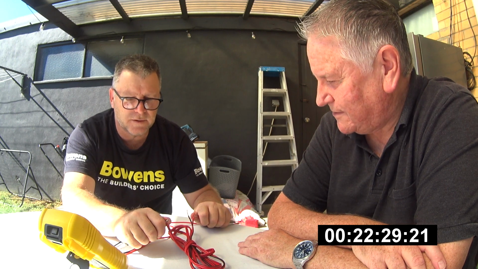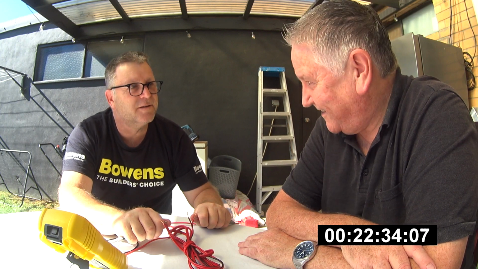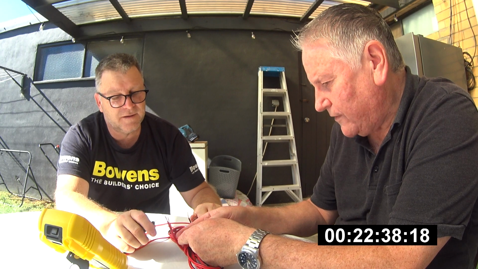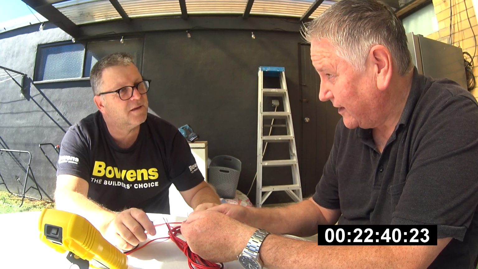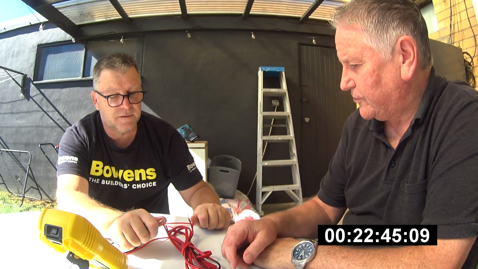That's continuous. If I put the other one, let's make sure it's not a short circuit. There you go. If there was a problem inside the cable and somewhere in the insulation those two were touching, that would buzz. You'd go, okay, we've got to shorten the cable.